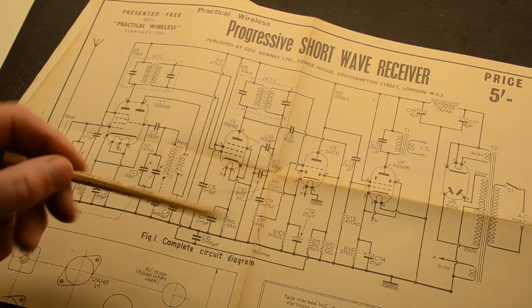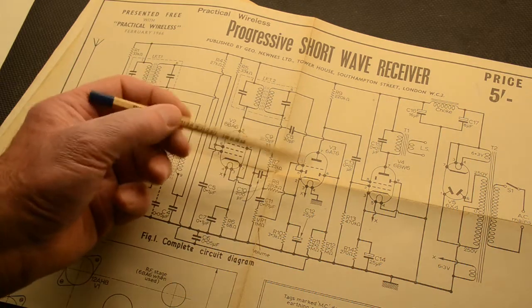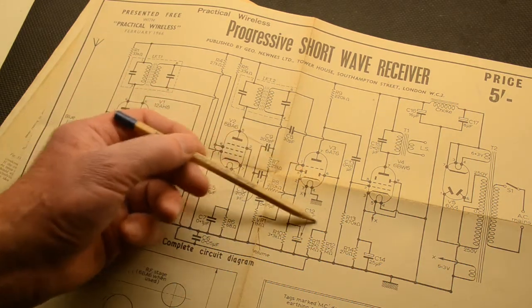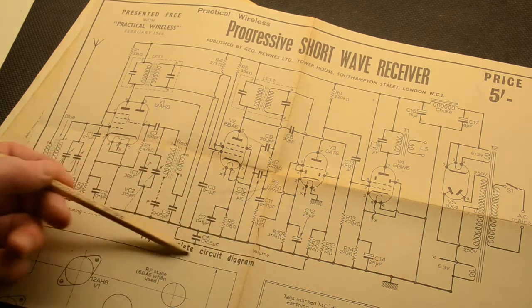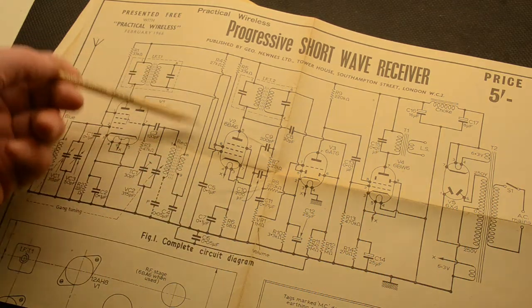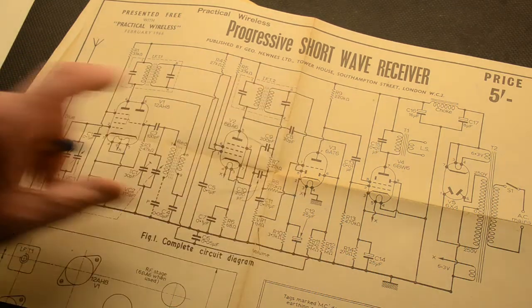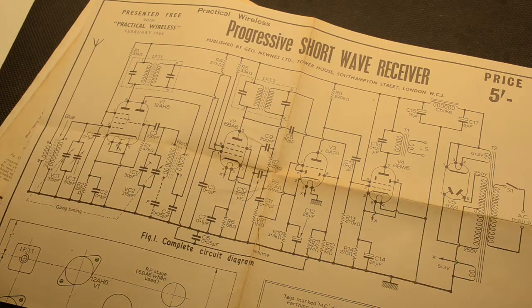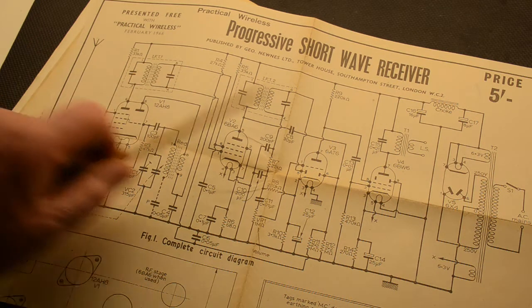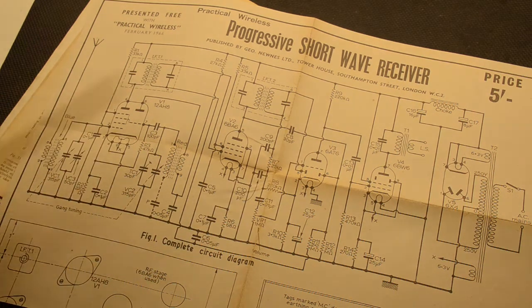Remember the automatic volume control, there's the AVC line running through again like it was with the transistor set. Note how similar the layout is to the transistor set. Now the reason why I'm mentioning this particular circuit is that we adapted it for use in our HECL NAFI radio set, which uses a very similar circuit to this, but we adapted the front end and changed the back end a little bit.